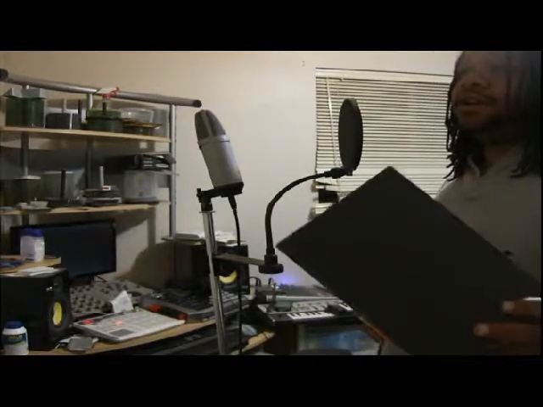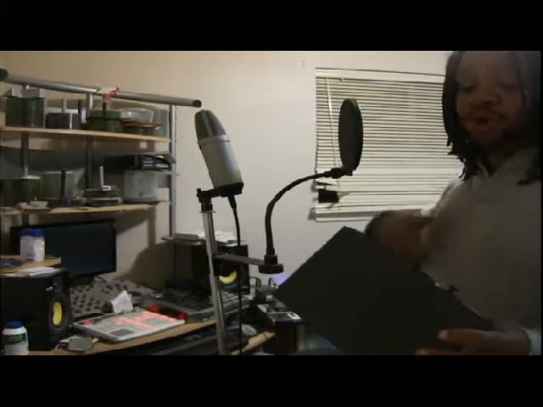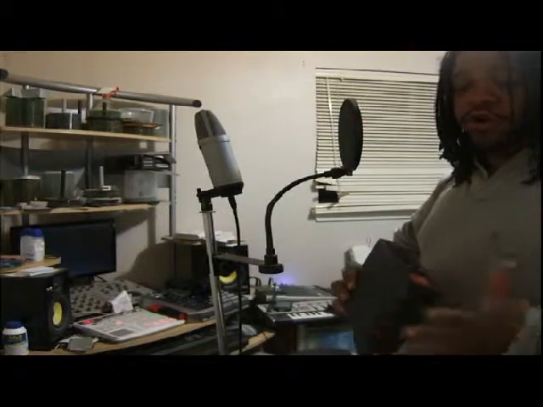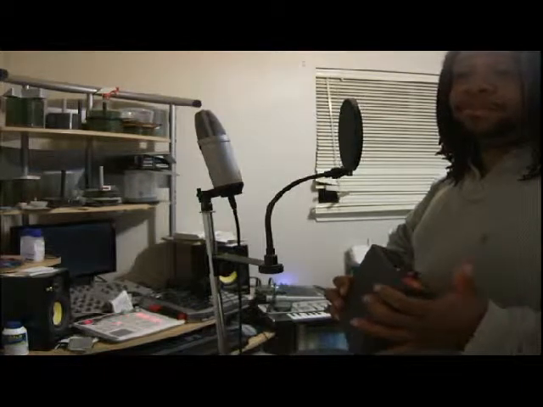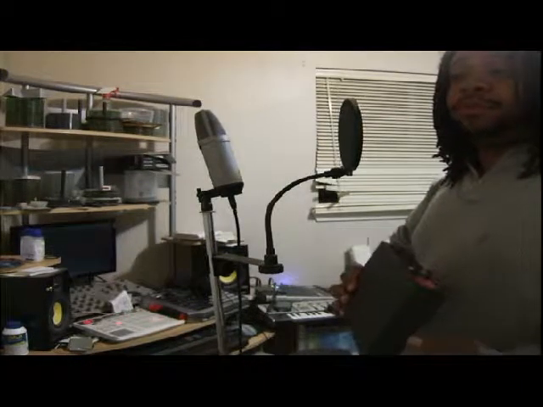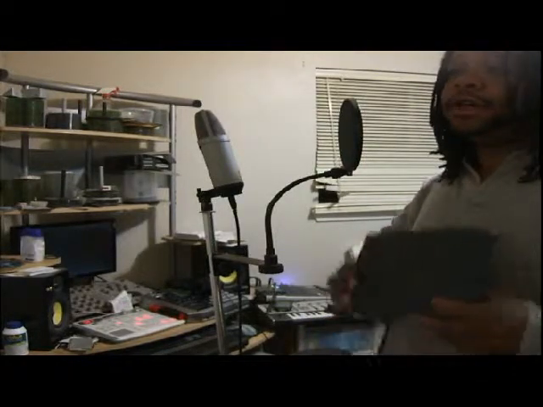But generally, that's what you would want. You would want the signal coming from your microphone into your audio interface. The interface usually has some type of power in it that will boost the audio signal and get it up to line level. Okay.